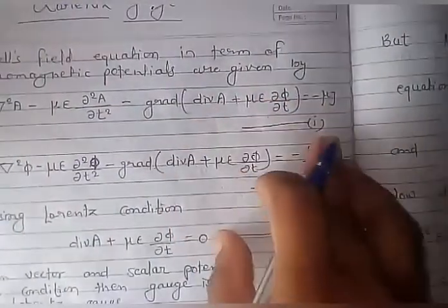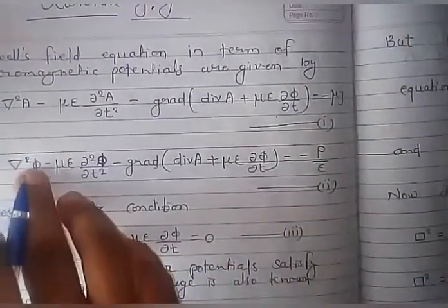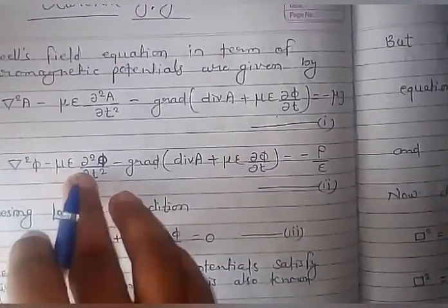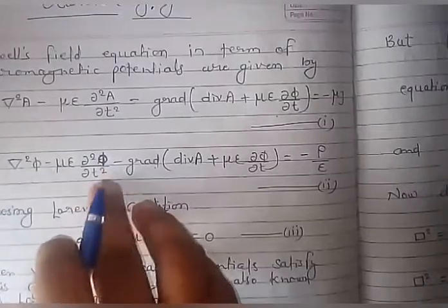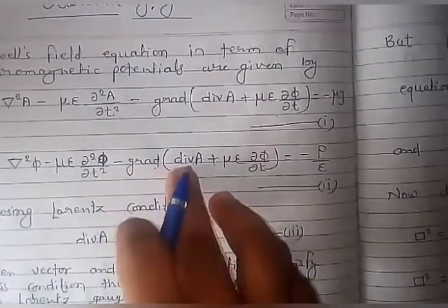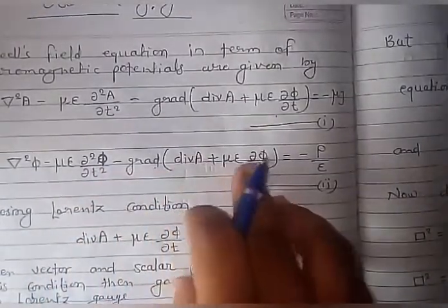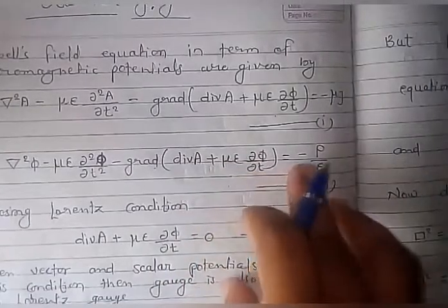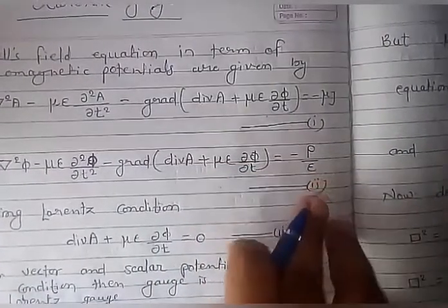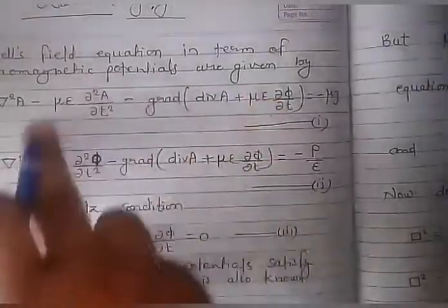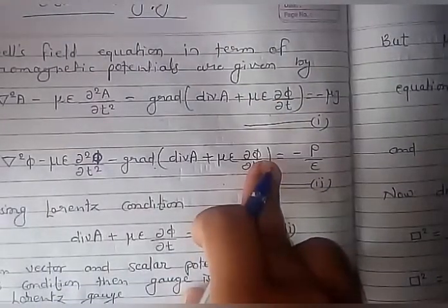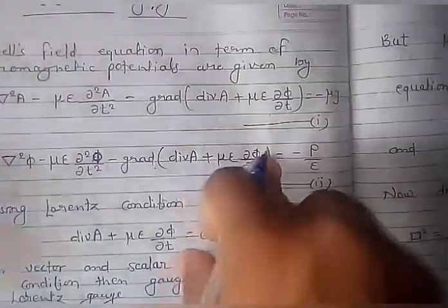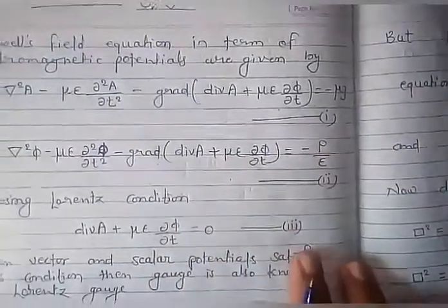It is the first equation. And delta square phi minus mu epsilon del square phi by del t square minus gradient of divergence of A plus mu epsilon del phi by del t equal to minus rho upon epsilon. It is the second equation. The whole set is Maxwell's field equations in terms of electromagnetic potential.